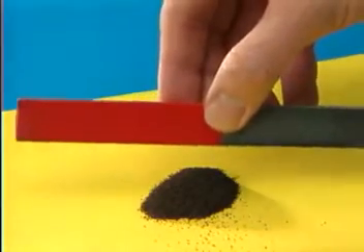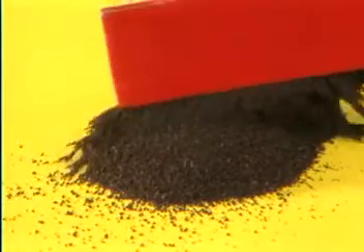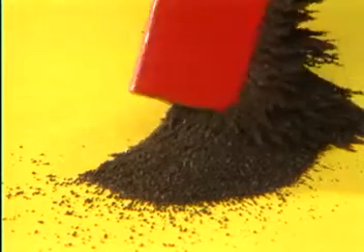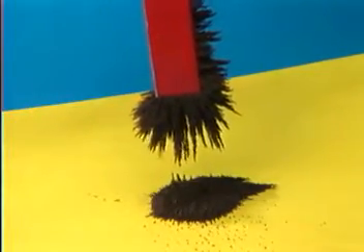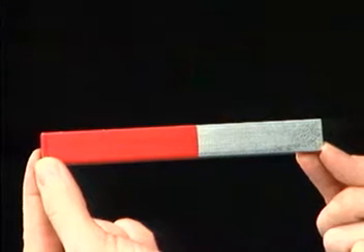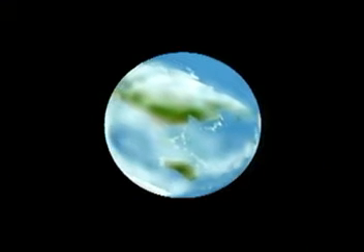When this bar magnet is brought close to these iron filings, it's clear to see that most are attracted to the ends of the magnet. Most of the magnetic force is concentrated at the ends or poles of the magnet. There's a north-seeking pole, designated N, and a south-seeking pole, labeled S. These poles correspond to the Earth's magnetic poles. The Earth is like a very large magnet, with a north pole and a south pole.